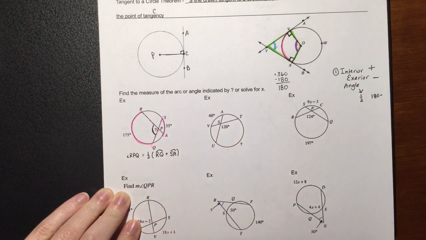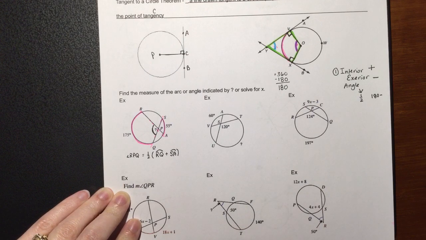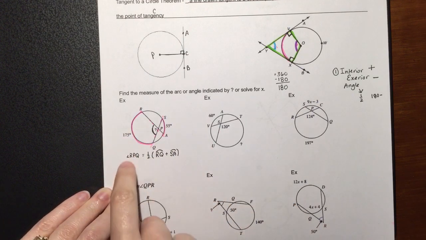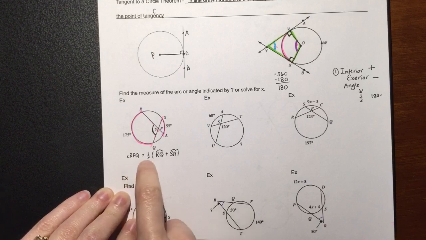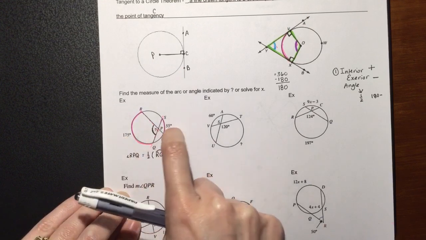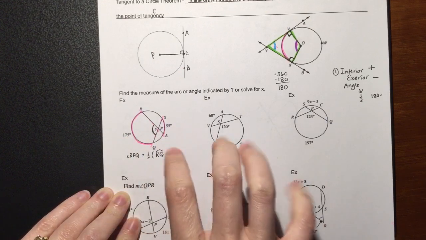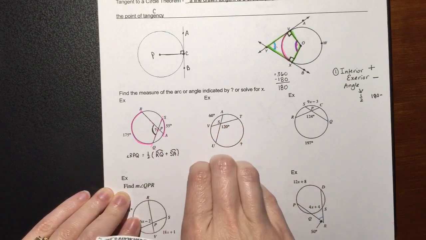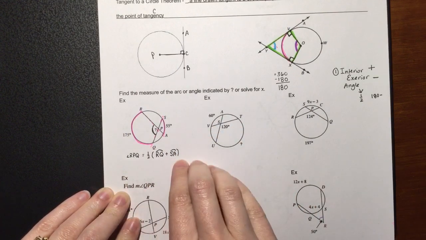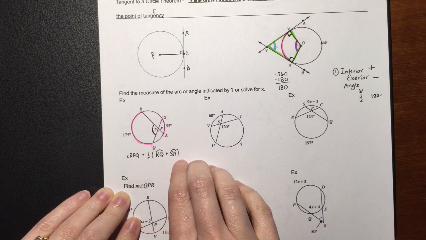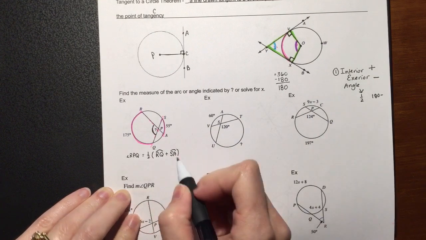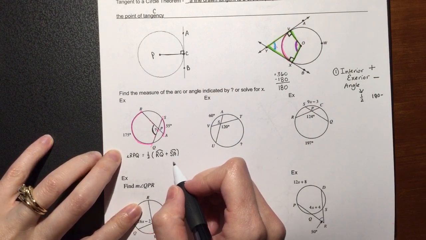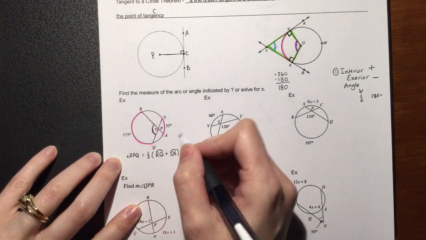And whenever you start doing these, I strongly suggest that you write the rules. I want you to write, okay, this is the angle it wants me to find. I'm going to do 1/2 of this arc there and that arc there. It's really good practice to help get into your head what values go where and remembering which formula goes to which problem to solve. So write the rules. And then once you get the rule written for the problem, go ahead and plug the values in and solve.